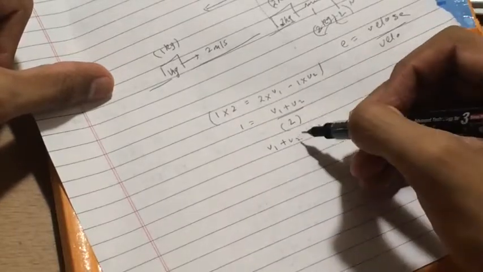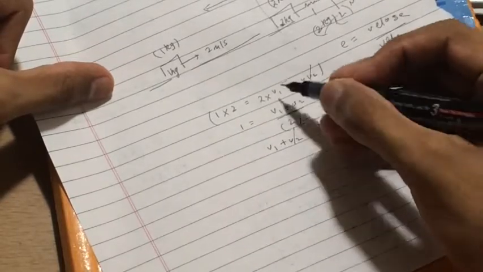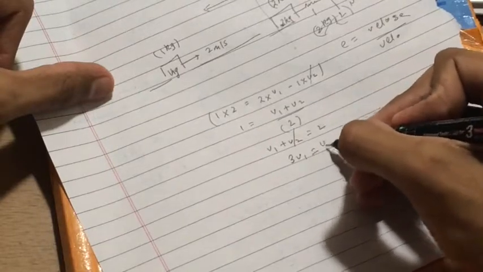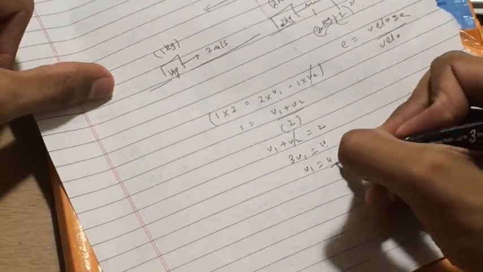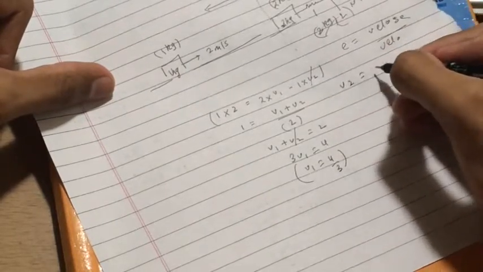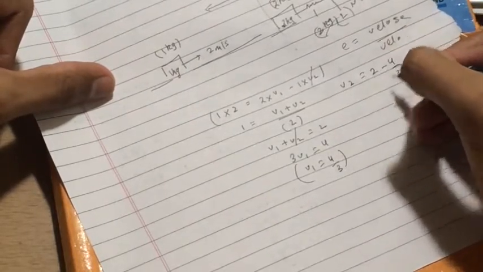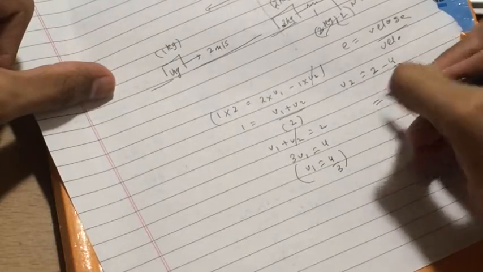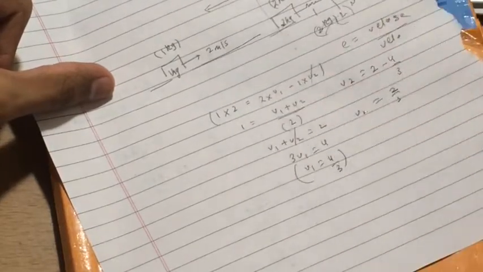I'll add both these equations so that v1 gets cancelled out, and we'll be left with 3v1 equals 4, which gives me v1 equals 4 by 3. And that should give me v2 equals 2 minus 4 by 3, which is 2 by 3. So v2 is the velocity of this one.